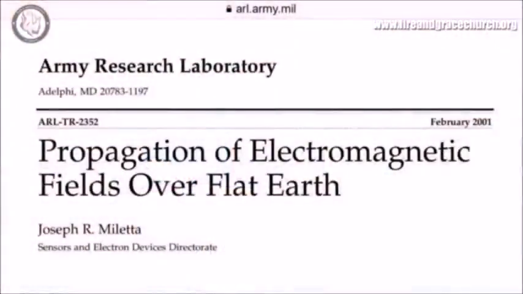Isn't this interesting? I haven't had to go to one conspiracy website. I haven't been on Infowars.com. And here was the one that kind of started. This is the title of one of the manuals. Everybody read this with me. Propagation of electromagnetic fields over flat earth.